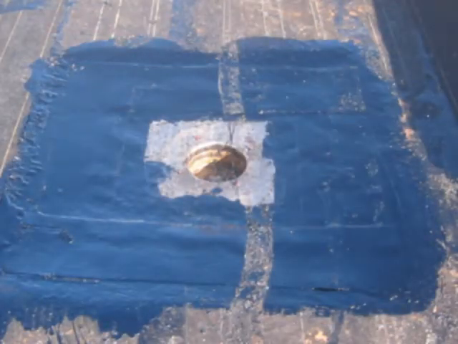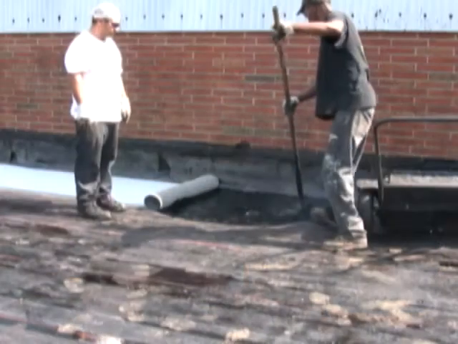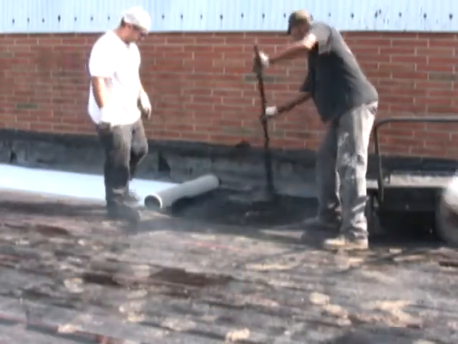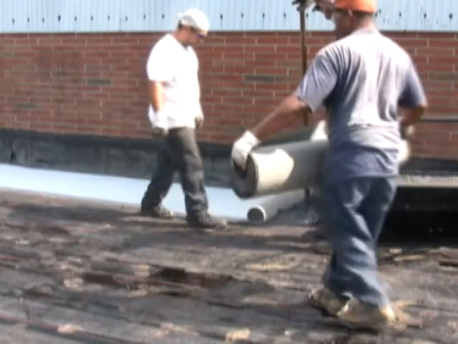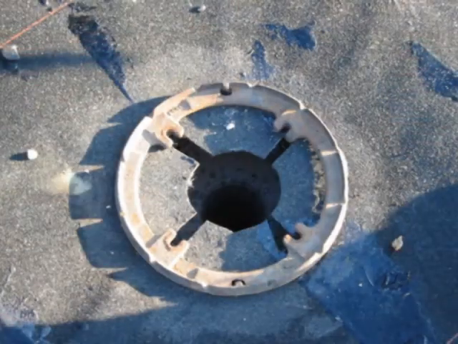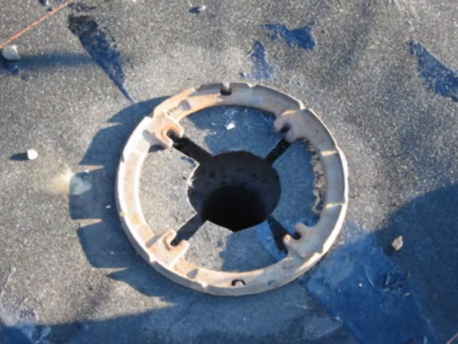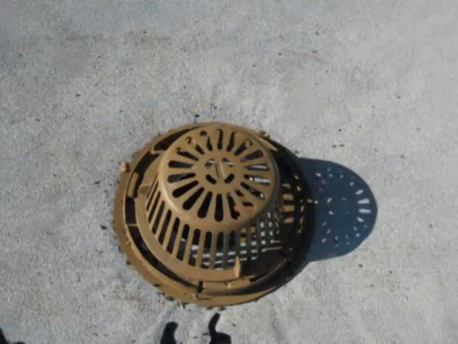Install base flashing ply, 40-inch square minimum, in bitumen. Install the modified membrane, 48-inch square minimum, in bitumen. Install clamping ring and assure that all plies are under the clamping ring. Remove drain plug and install strainer.